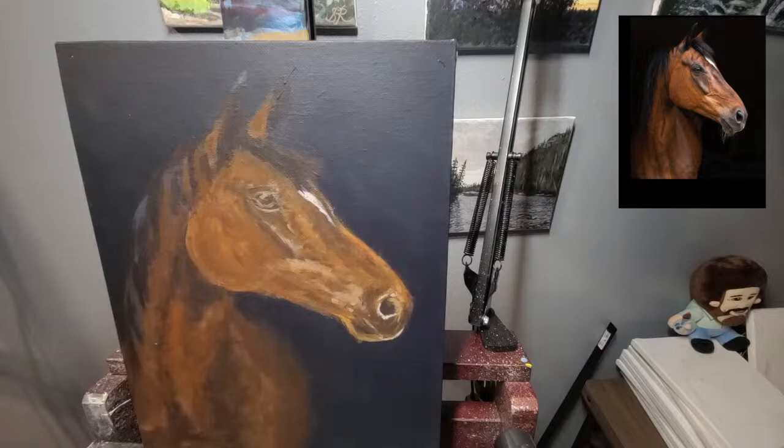I'm going to step back because this is the point where you can get into overpainting.